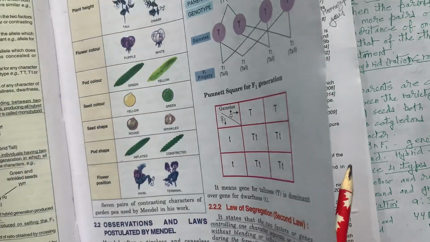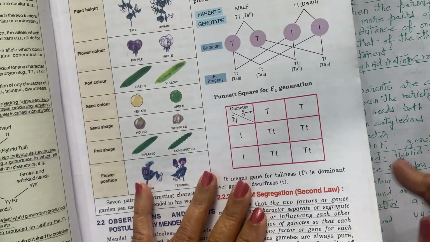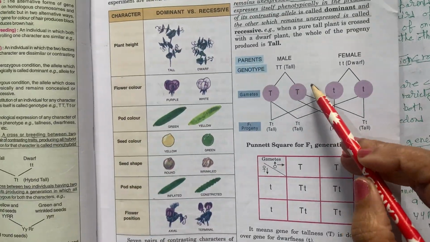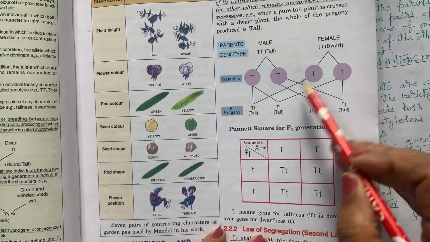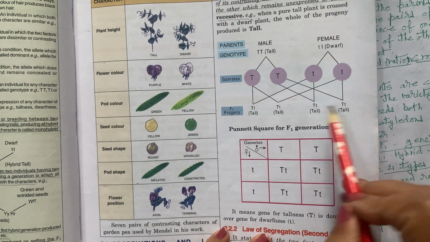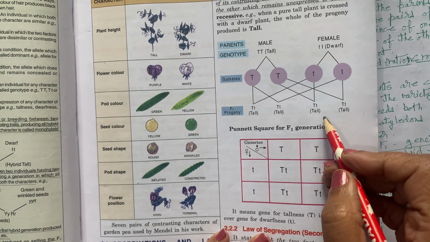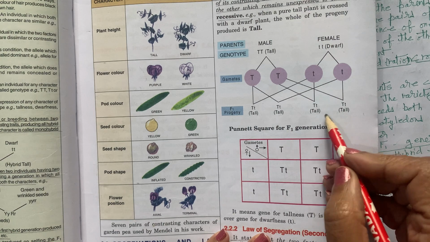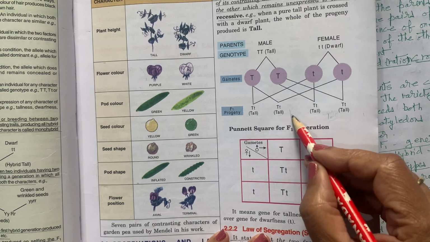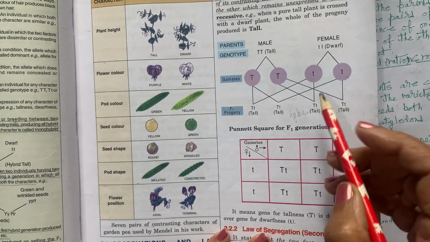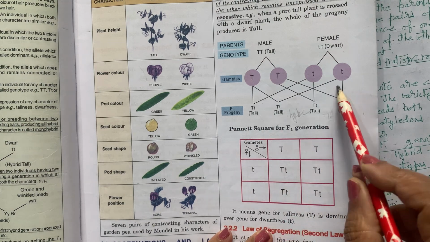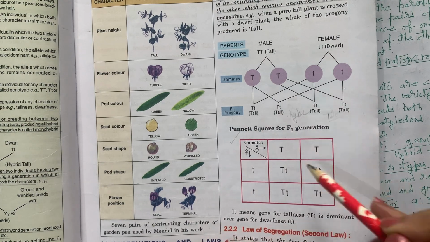Here you can see the phenotypic ratio: a capital tall plant is crossed with a small dwarf plant, then due to dominance in the F1 generation all tall plants are obtained. Here the genetic ratio is the same, and the phenotypic ratio is all tall and genetically all are hybrid. Now if these hybrids are self crossed, see, this is in the Punnett square.